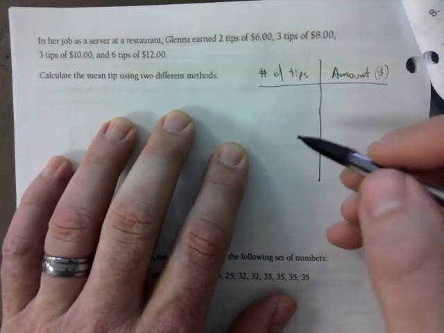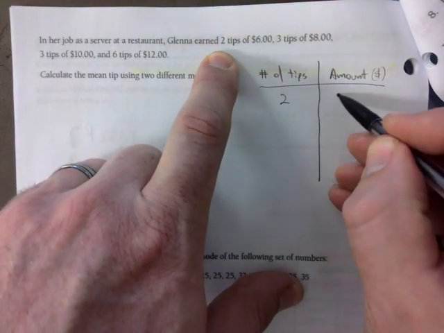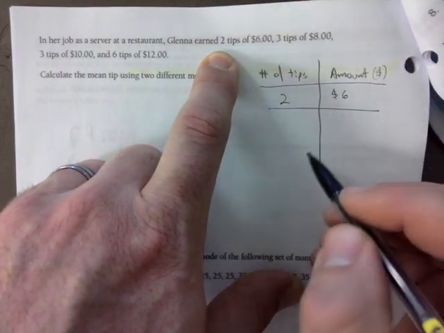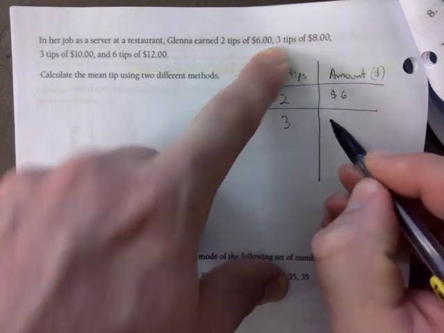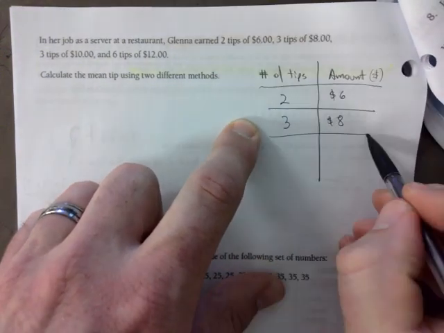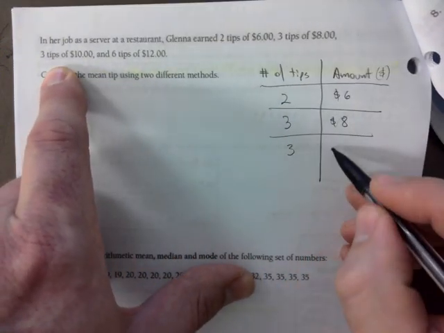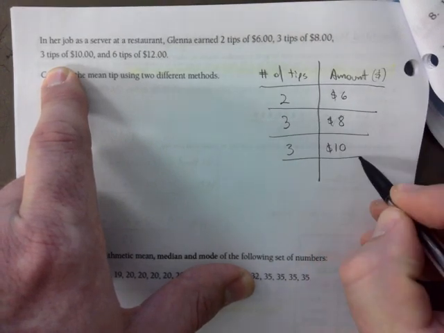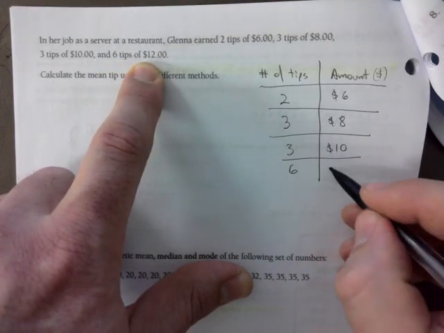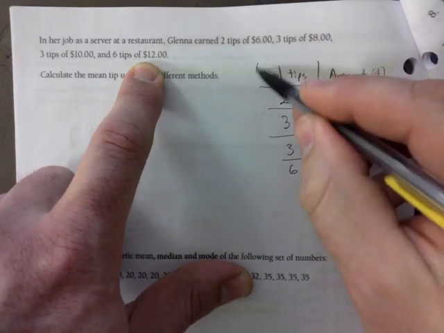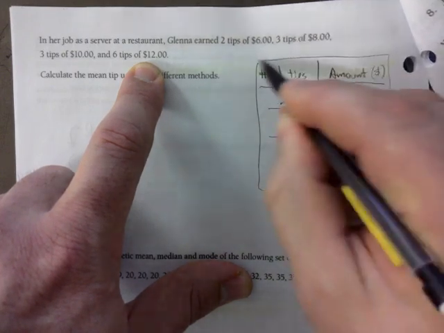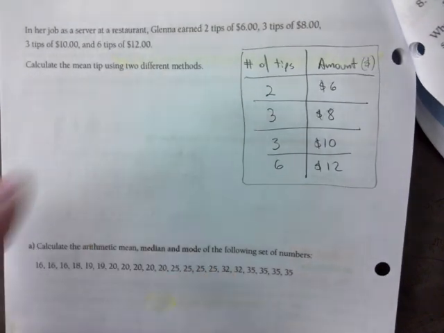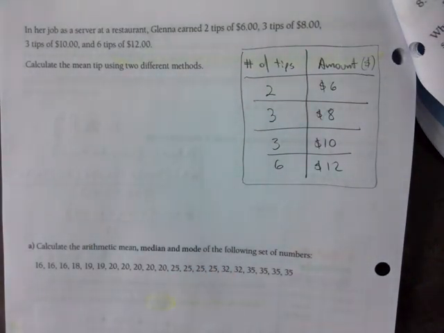If you want the table, here's your table. So 2 tips of $6. 3 tips of $8. 3 tips of $10. 6 tips of $12. You see it? You see the table now? So some of you might have to make a table if you need it, but it's not necessary, okay? And you go from there. So take it from there.